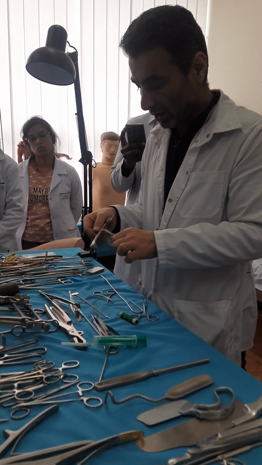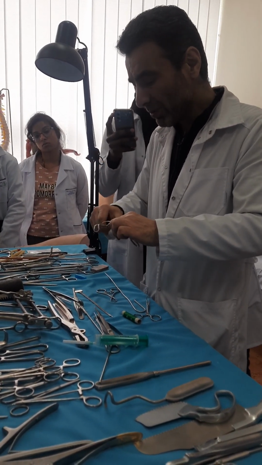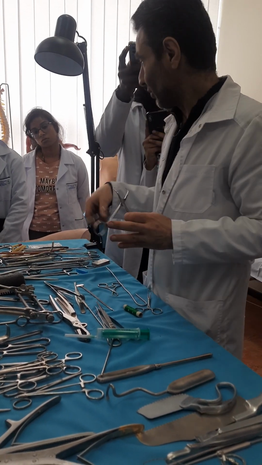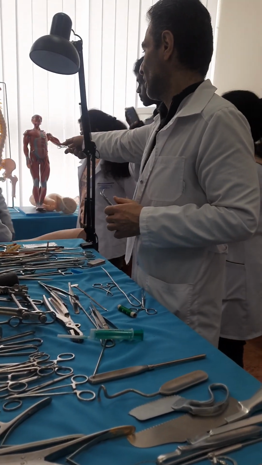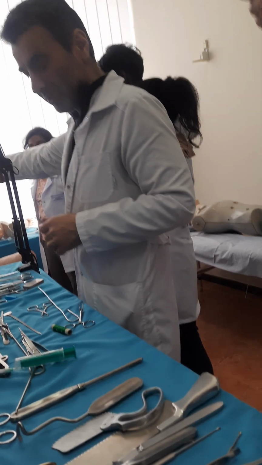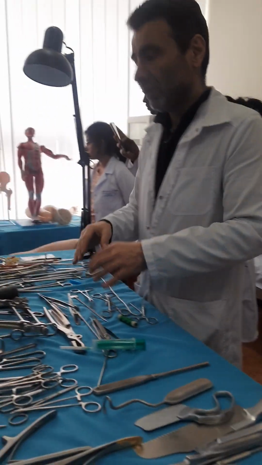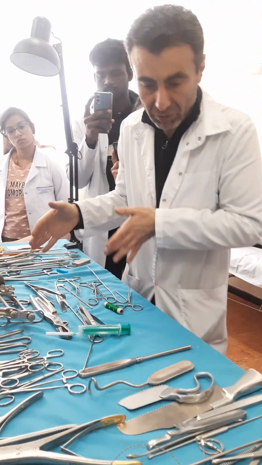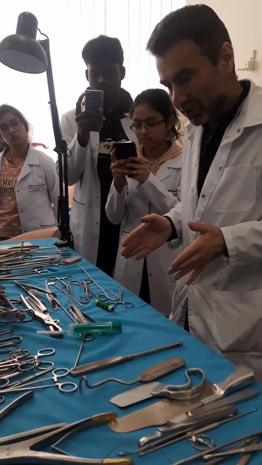Huge amount of towel clips. So you clip the towels. Usually, for example, on that table, you can see the paper towels. We use them for separation of the surgical field. Usually you put two longitudinally, two horizontally.